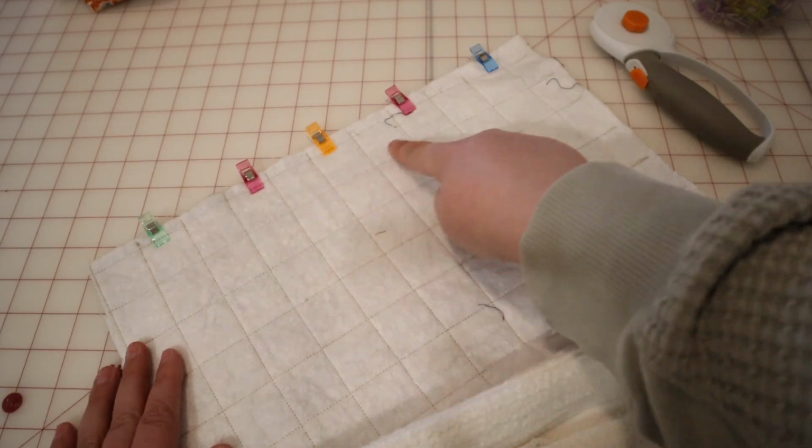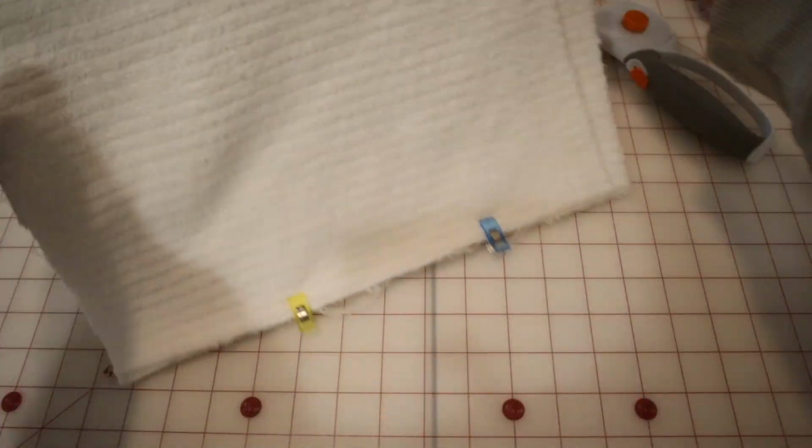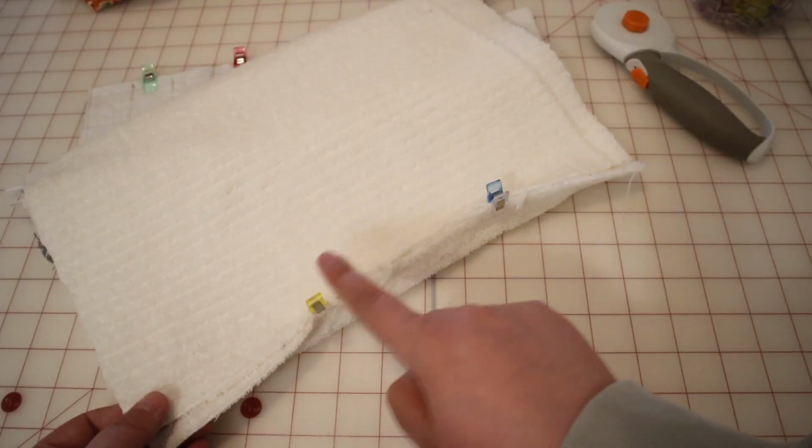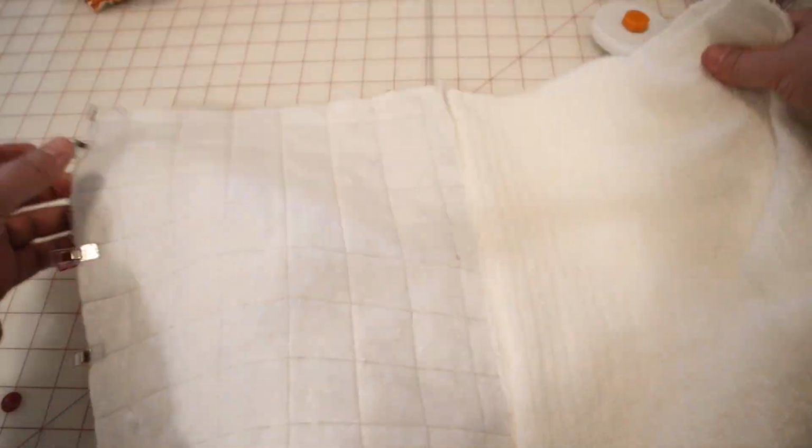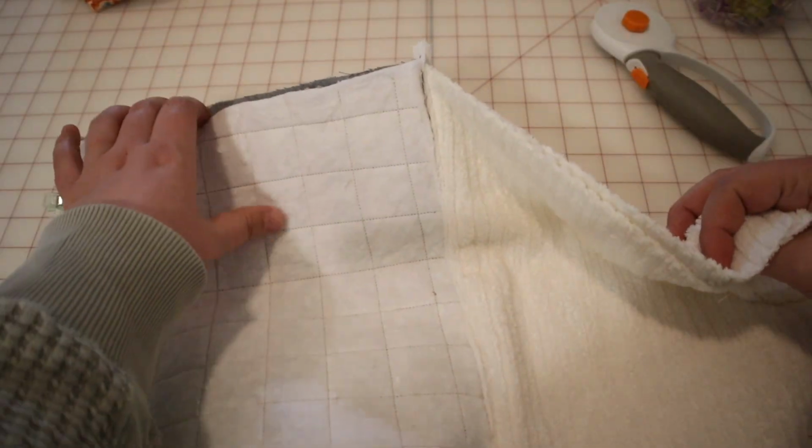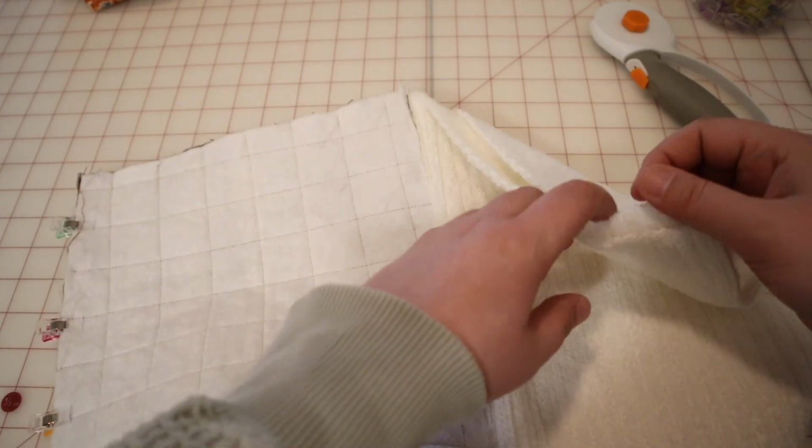So in this step, we are going to sew the outside fabric all the way through, and then the inside lining, only sew on either side and leave about a 2 to 3 inch gap, and that is what we're going to use to flip the fabric inside out later on.